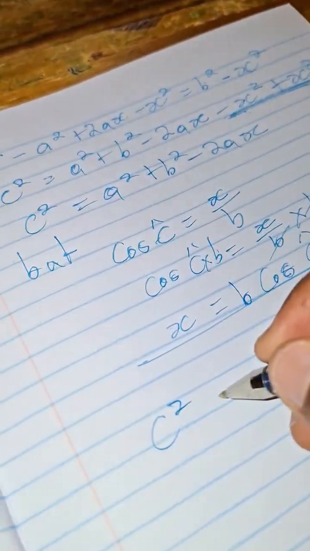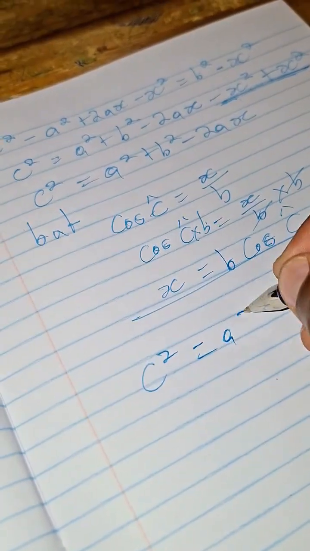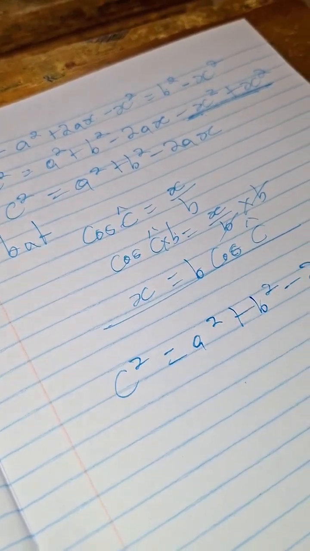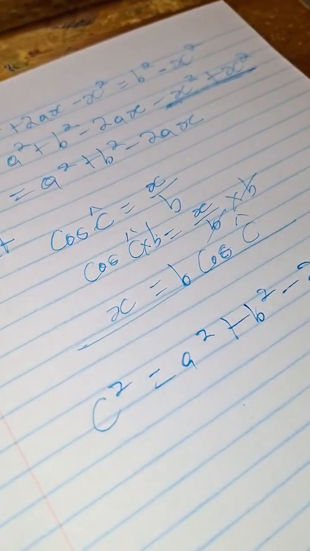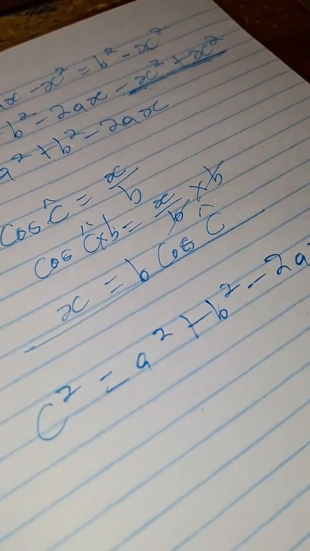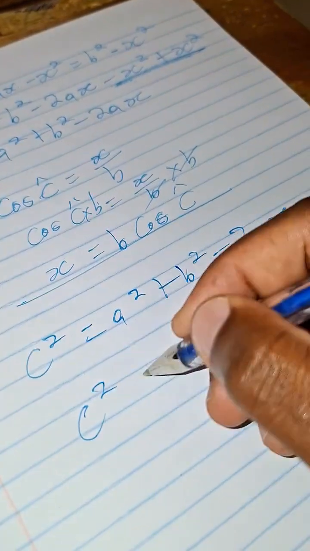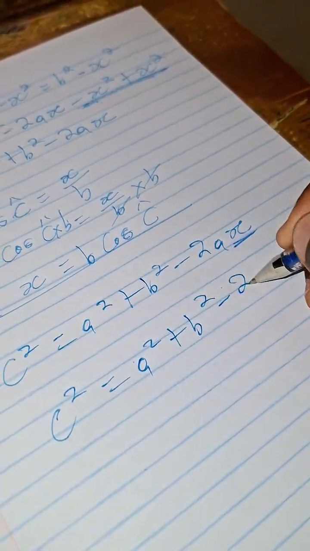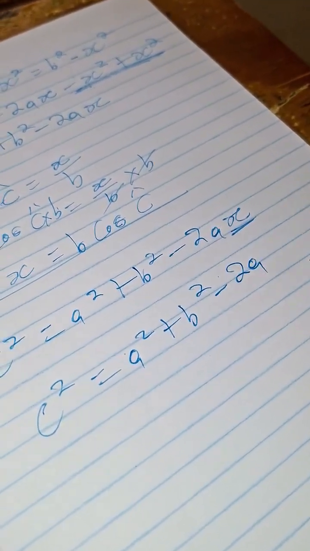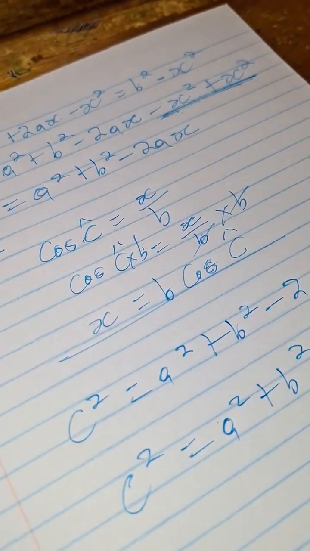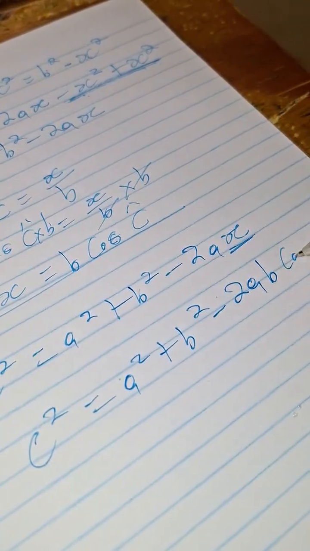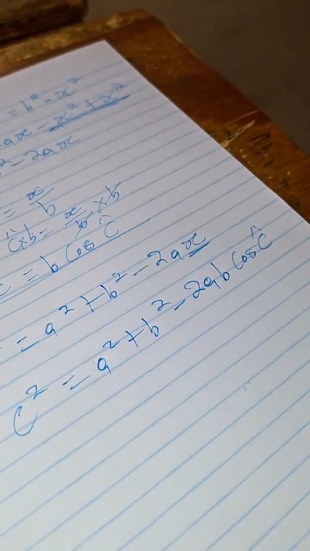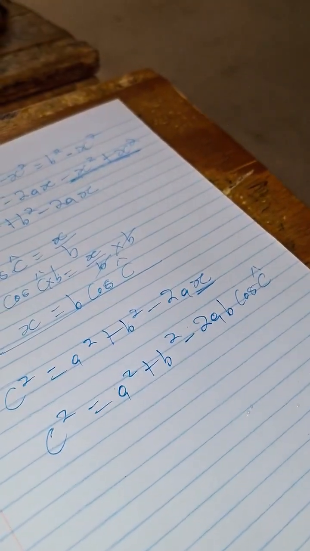And then after that, I can copy my original equation there: c squared equals a squared plus b squared minus 2ax. But I know the value of x. The value of x is b cos angle C. So c squared equals a squared plus b squared minus 2ab cos angle C. That's how we prove it, guys. You were with the one and only one.